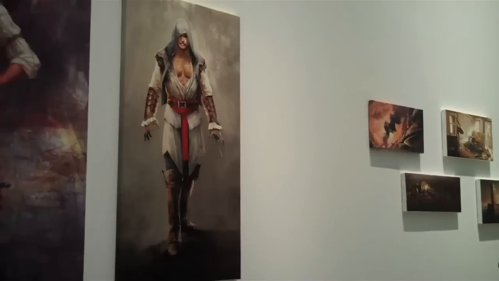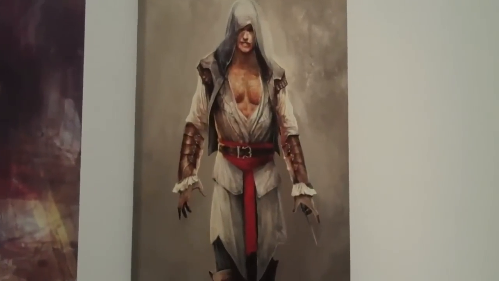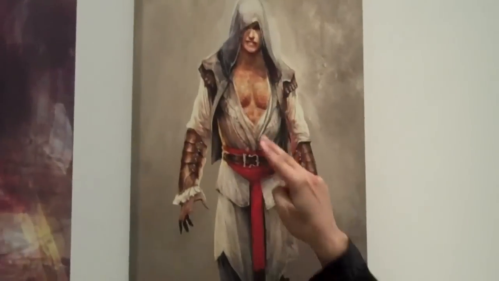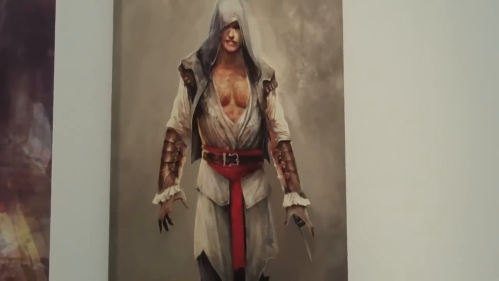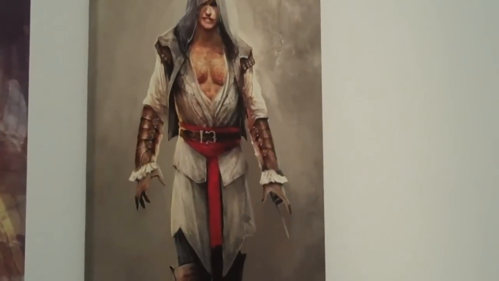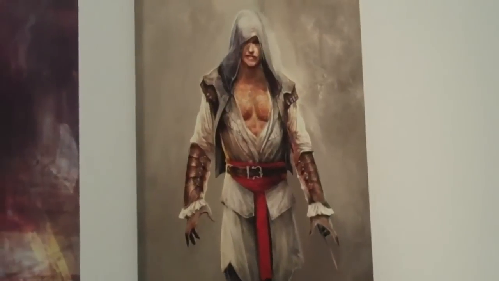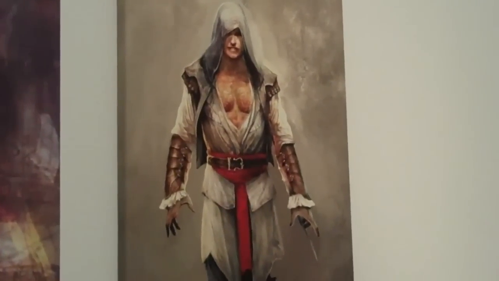Here is one of the early concepts we did for Ezio Auditore. The thing here is we wanted to emphasize the Italian womanizer guy. That's why we kind of opened this area, and we wanted to keep this mysterious feel at the same time. So that's why he has a part of the face that is hidden by the hoodie.